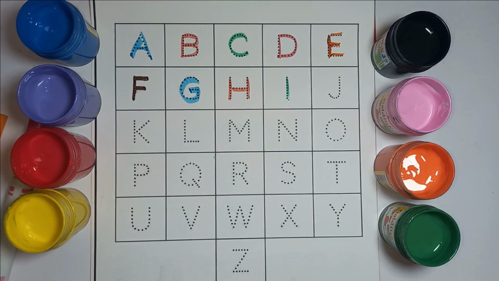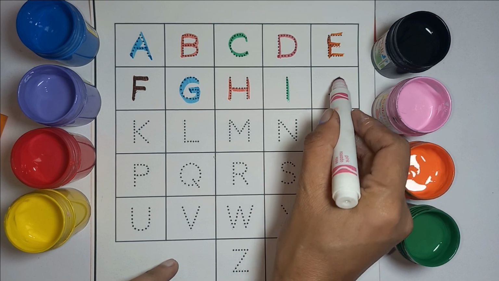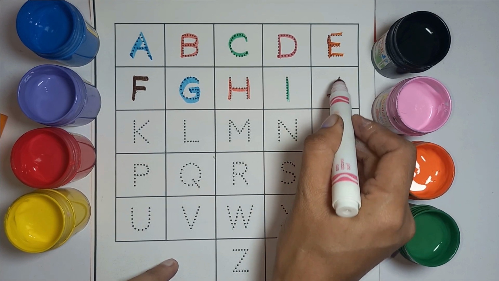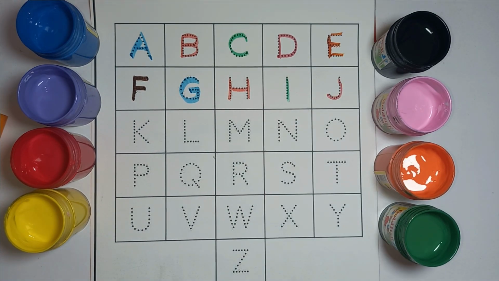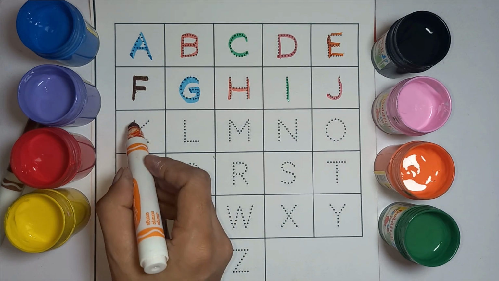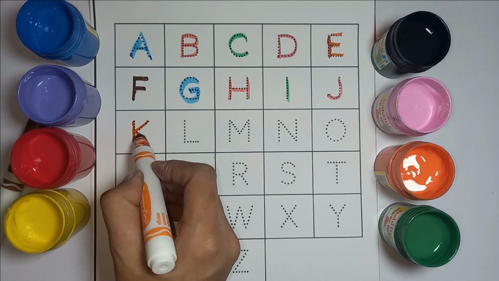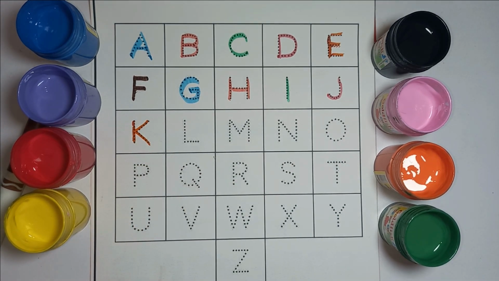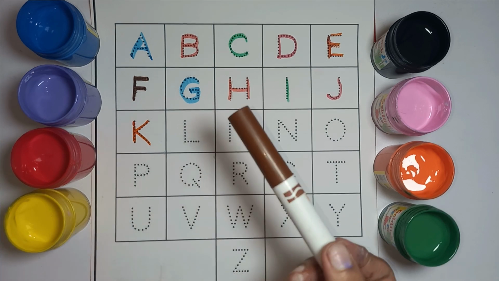I for ice cream. Pink color. J for jug. Orange color. K for kite. Brown color.